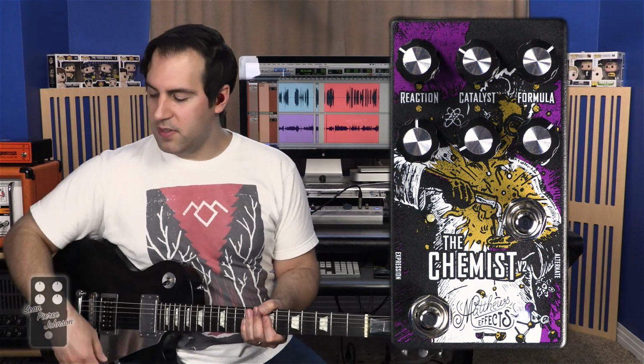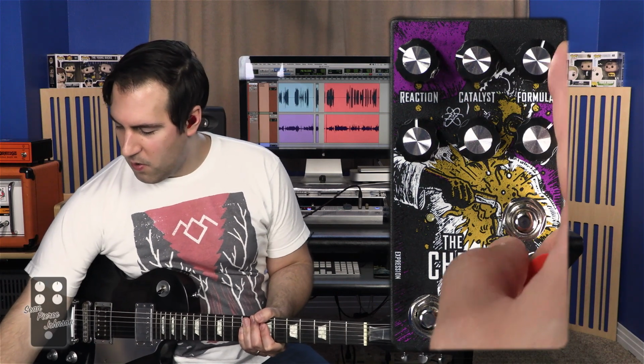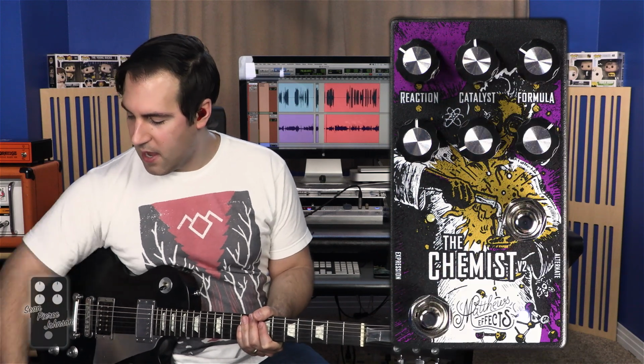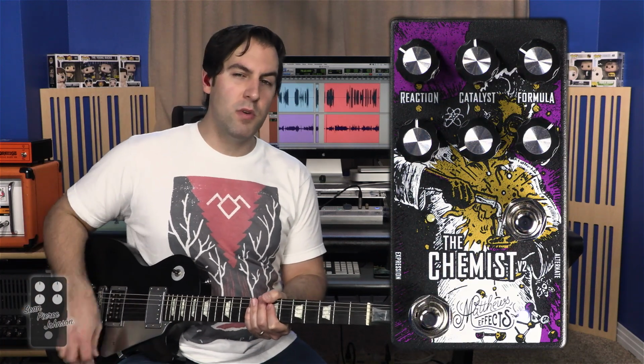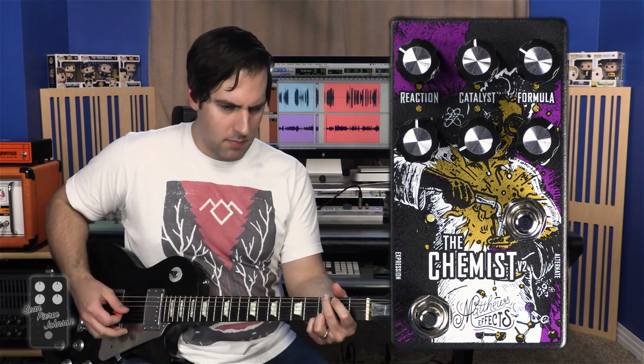And for this particular setting, I feel like it lends an almost 12-string quality, but we can go ahead and adjust the mix of the low and the high octave and get something a little bit more akin to that sound.